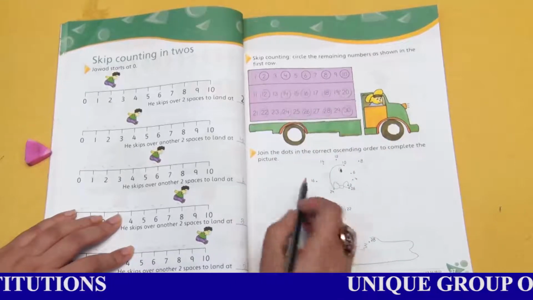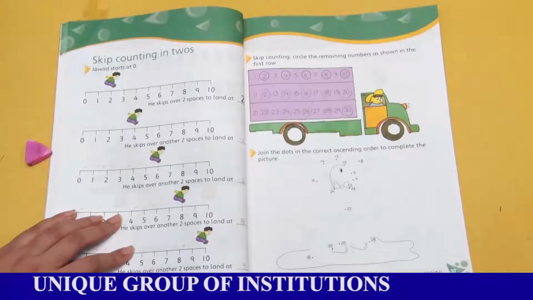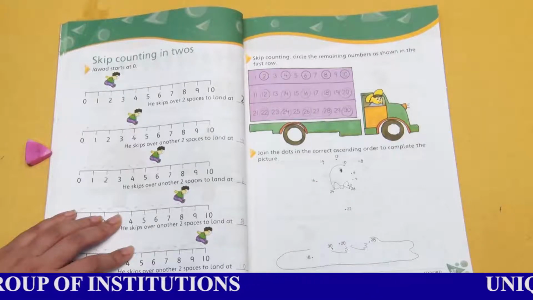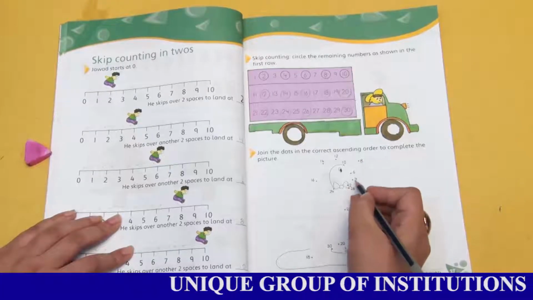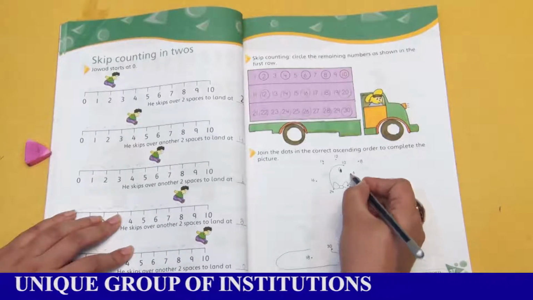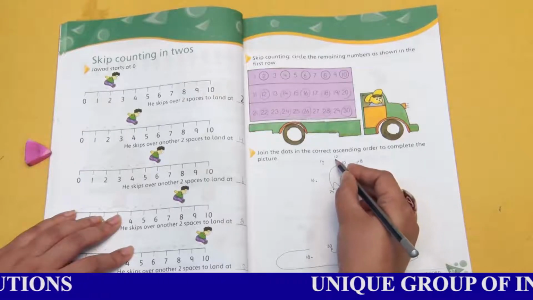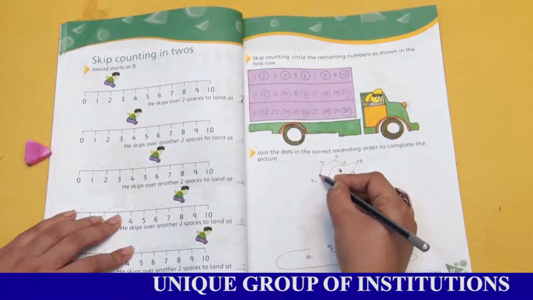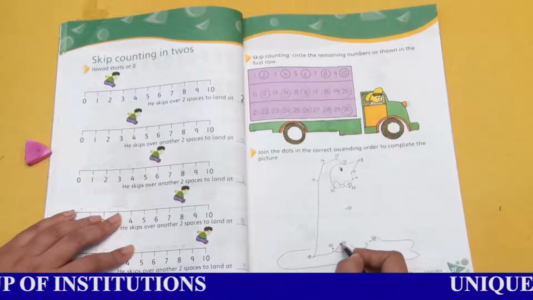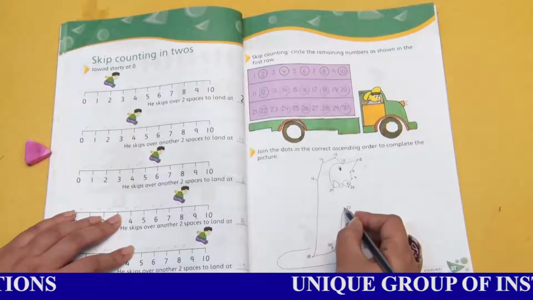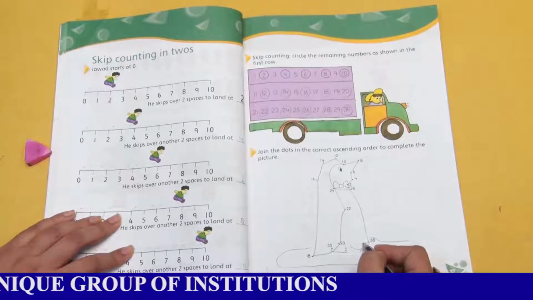The next question is, join the dots in the correct ascending order to complete the picture. You know, students, that ascending order means moving from smaller to bigger. The smallest number is 2 and let's join it. 2, 4, 6, 8, 10, 12, 14, 16, 18, 20, 22, 24, 26, 28 and 30.